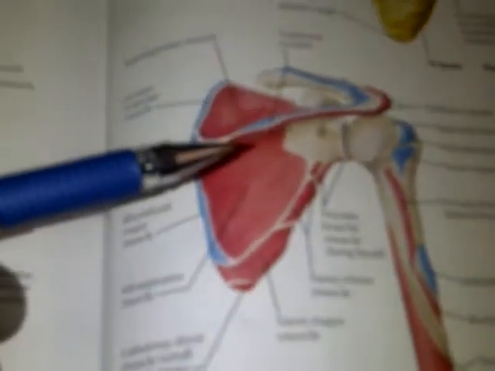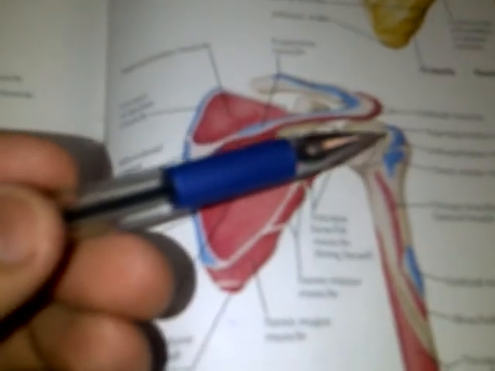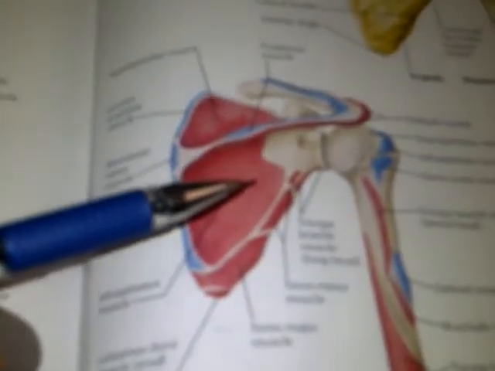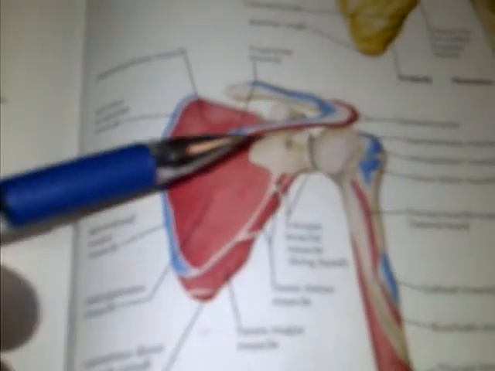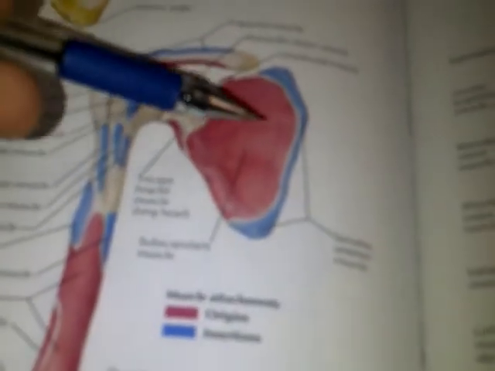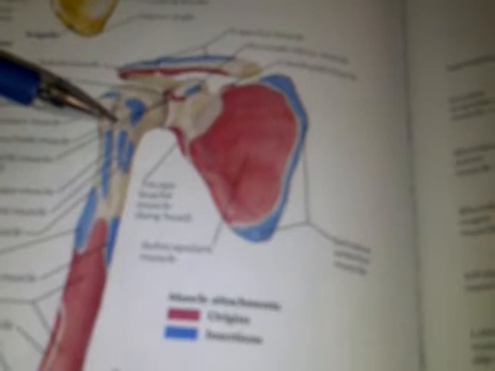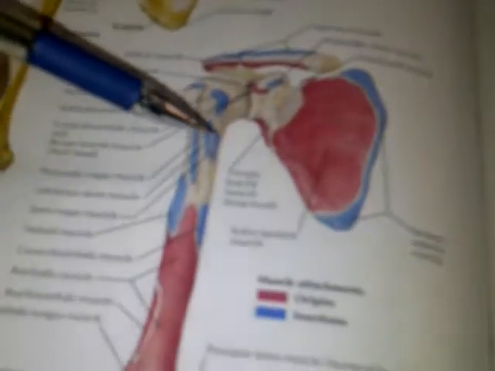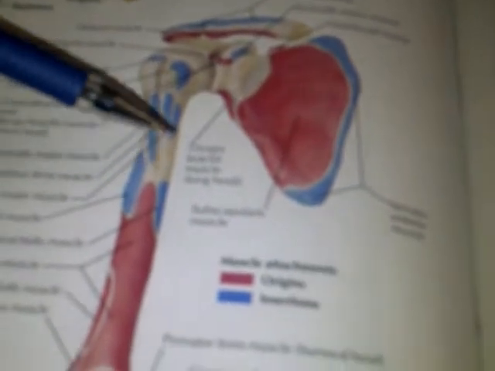Now, supraspinous muscle, here. It goes and inserts into the greater tubercle. Infraspinous muscle also goes and inserts into the greater tubercle. Teres minor also goes and inserts into the greater tubercle, but teres major and subscapular muscle are inserted into the lesser tubercle. Subscapular to the lesser tubercle, but the teres major in the area of the lesser tubercle, but not on the tubercle, on the crest here. So let's revise them, and then I'll show you the muscles themselves.